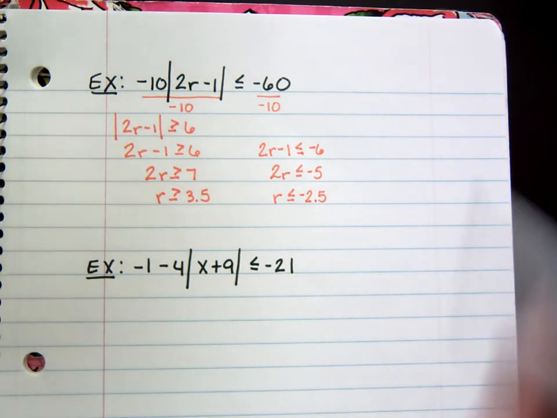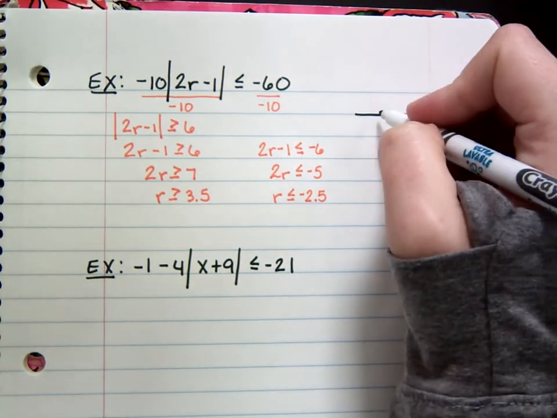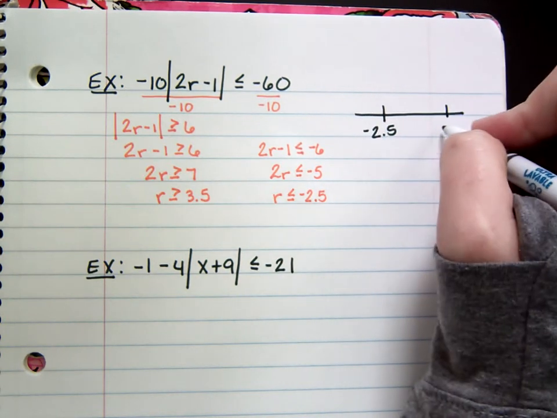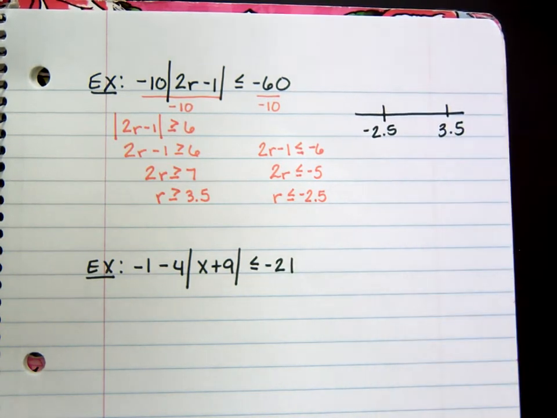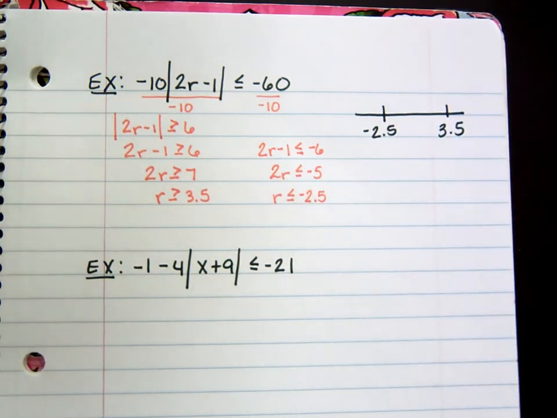When you go to put this on a number line, again, I'm cheating a little bit on my number line. I'm just going to do the two numbers in our inequalities. When you go to do your number line, again, I have closed dots again. You know what? I had nothing but closed dots.